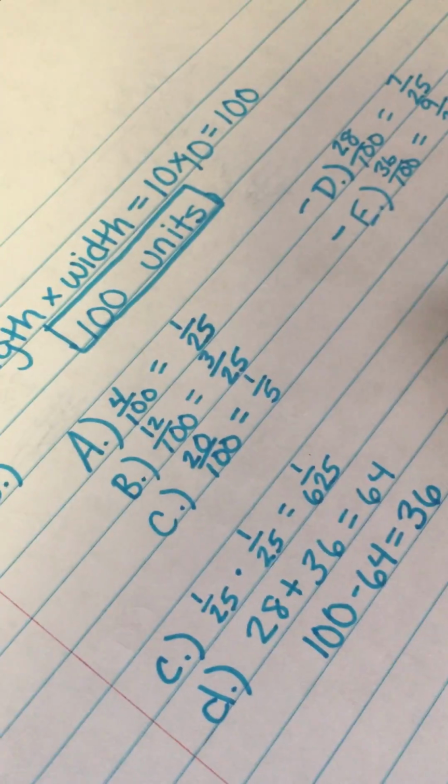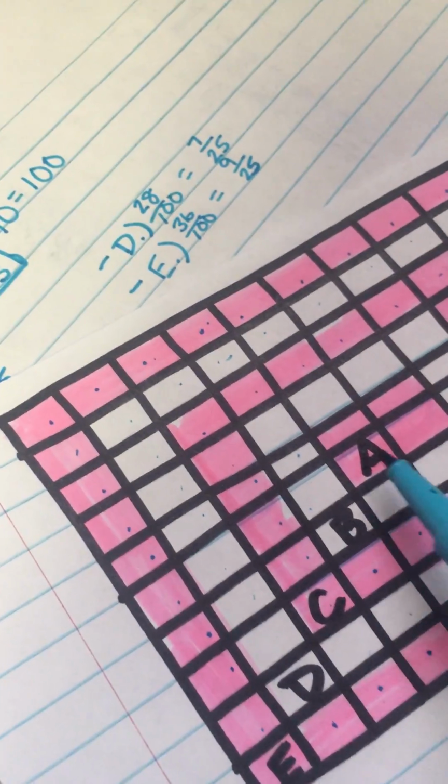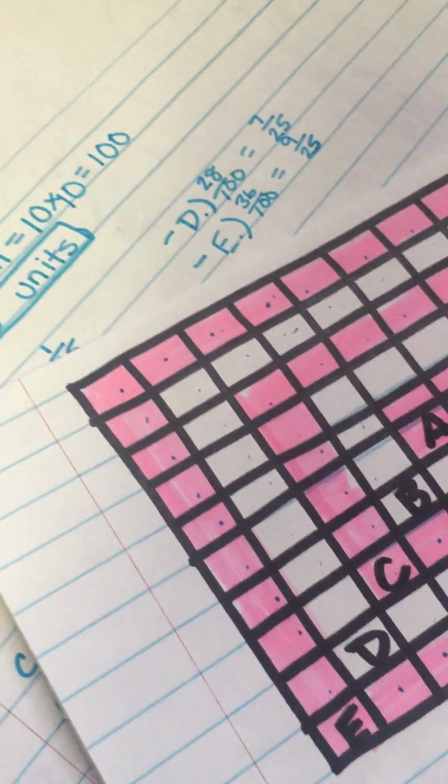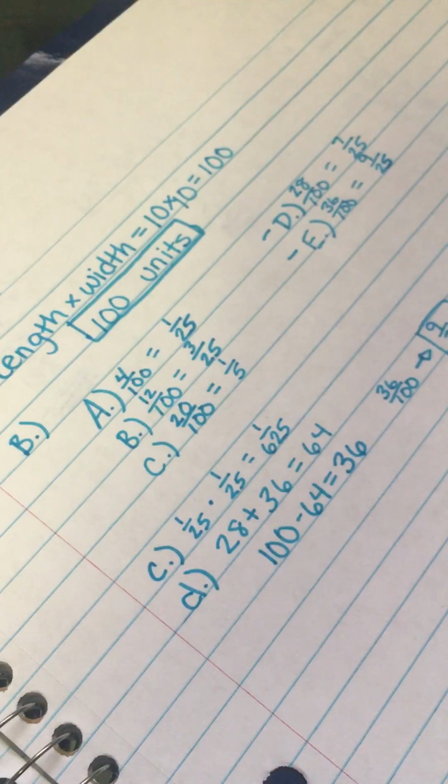And that is our answer for that one, because it shows that that is our probability of landing in sections C, B, or A, not D or E. Again, makes sense because D and E have the most amount of squares out of the entire dartboard.